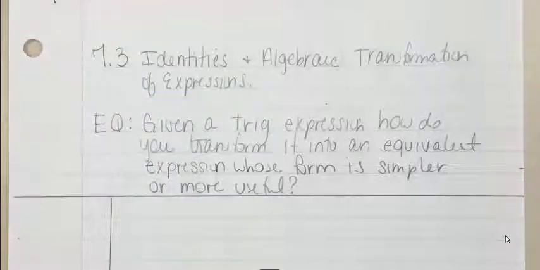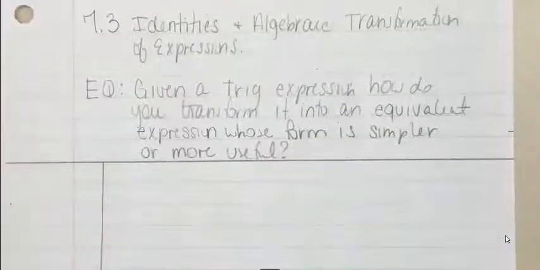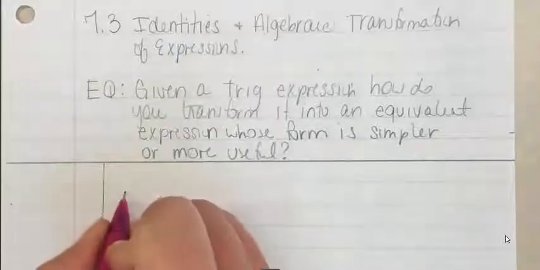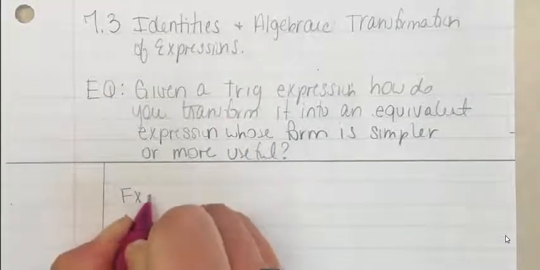Other times you're going to have to prove, for example, that two sides of an equation are actually equal to each other. And so you're going to want to really know your trig properties and your trig identities and be able to transform them into anything that you could possibly think of. This will become easier as you practice it, I promise. So let's just think of example 1.